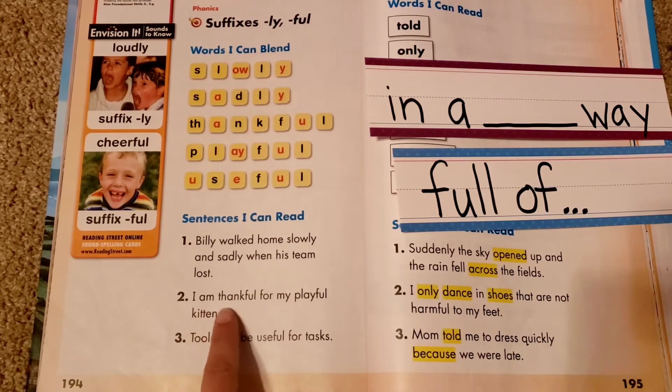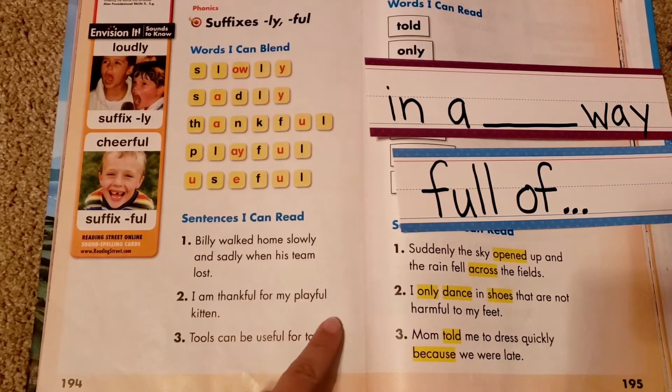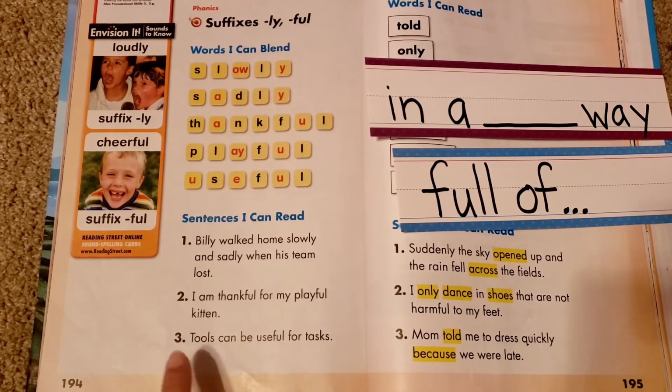Good. I am thankful for my playful kitten. All right, one more. Tools can be useful for tasks. Awesome. You guys are rock stars, really.